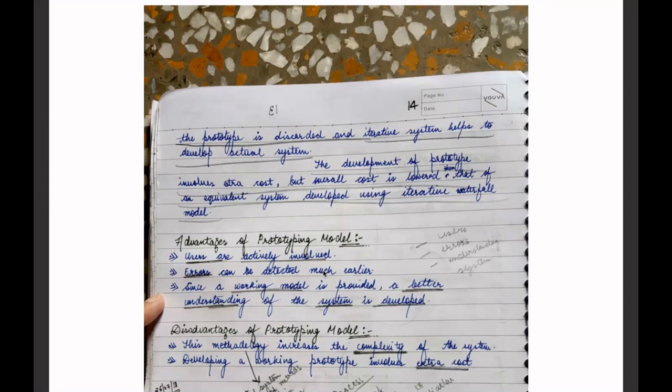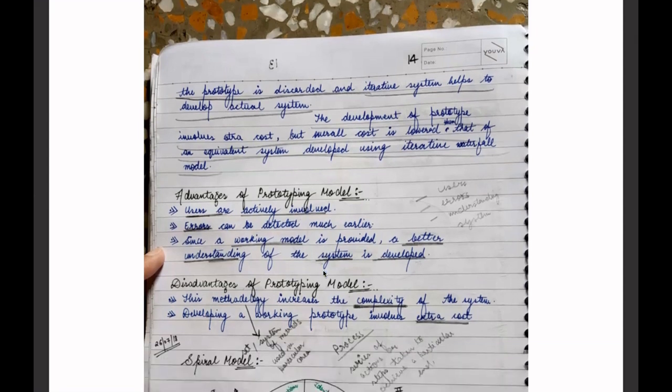The advantage of the prototype model is that users are actively involved, errors can be detected much earlier, and a small working model is provided, so a later understanding of the system is developed.